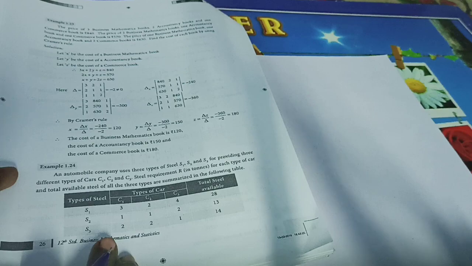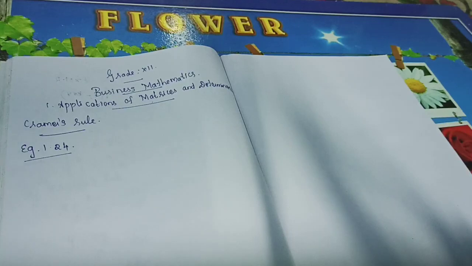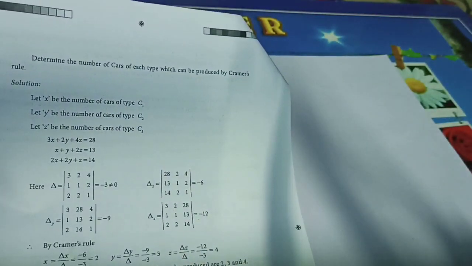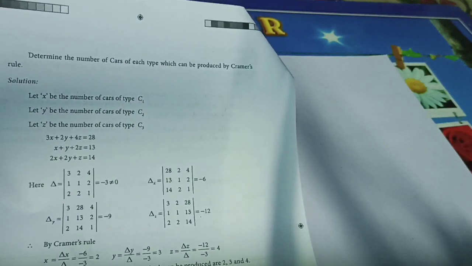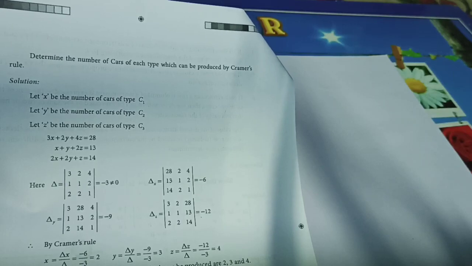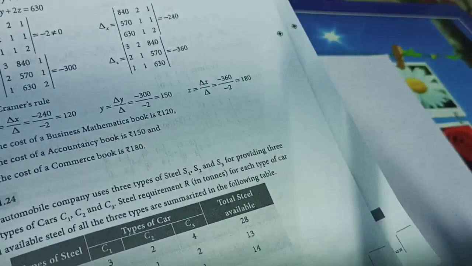You need to determine the number of cars of each type which can be produced, by Cramer's rule. You need to find the number of cars C1, C2 and C3. Here it is given in the tabular column. Using this we are going to form three equations and solve.